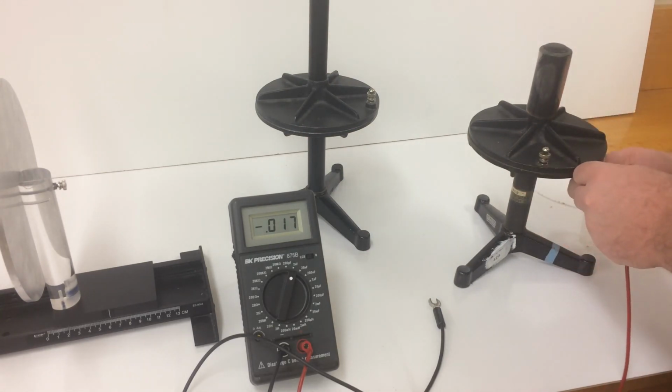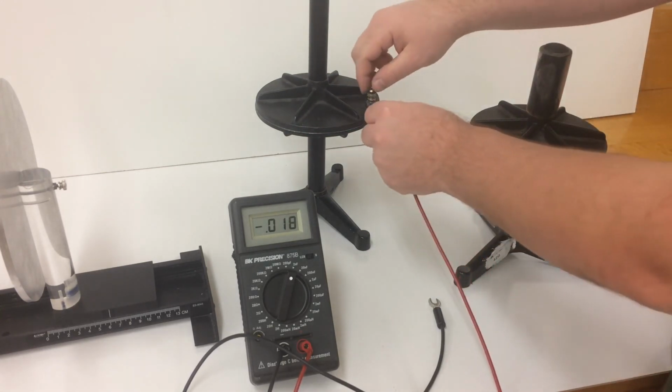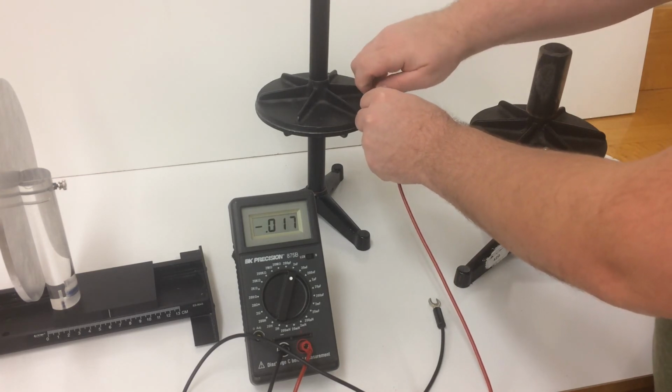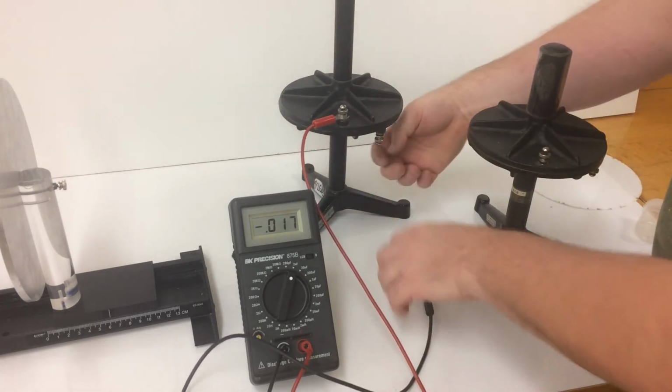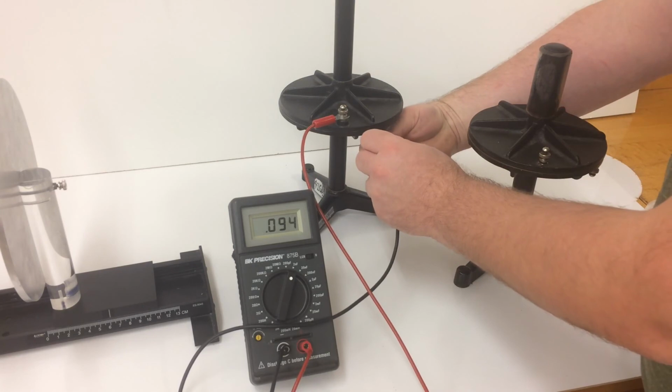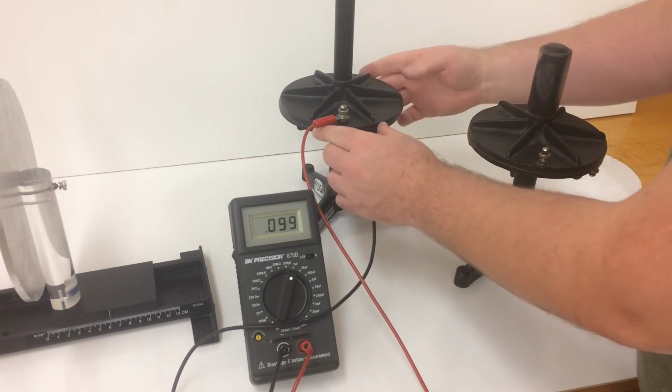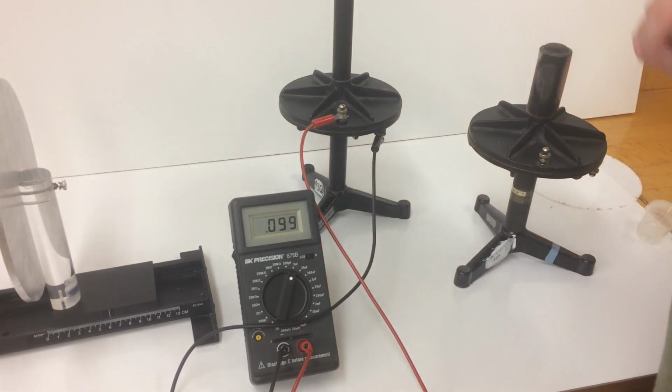So before we do that, let's get the capacitance of this second demounted capacitor. The capacitance of the second one is 0.099 nanofarads.